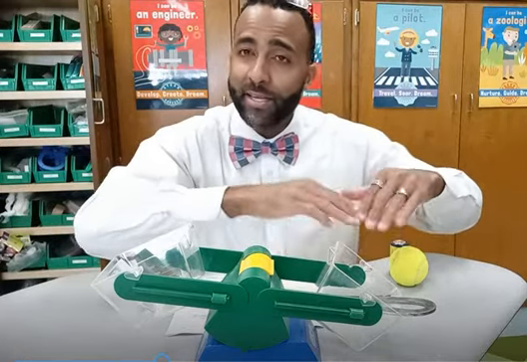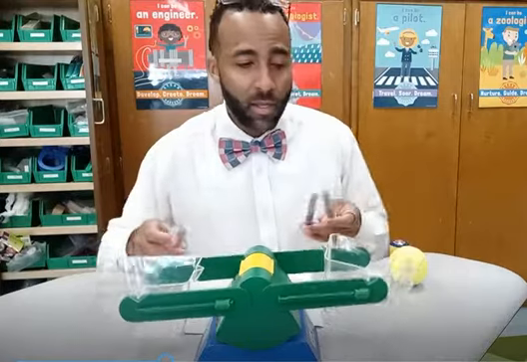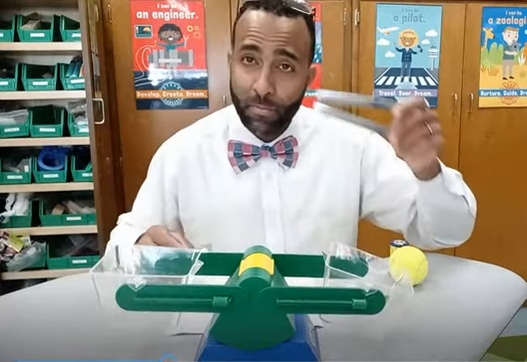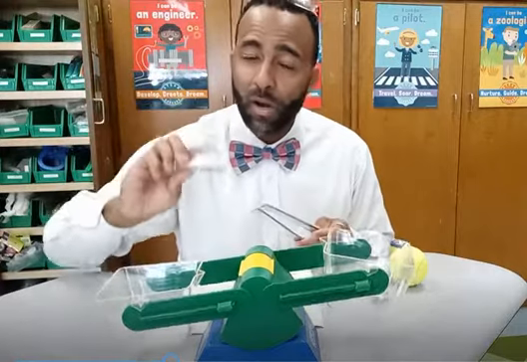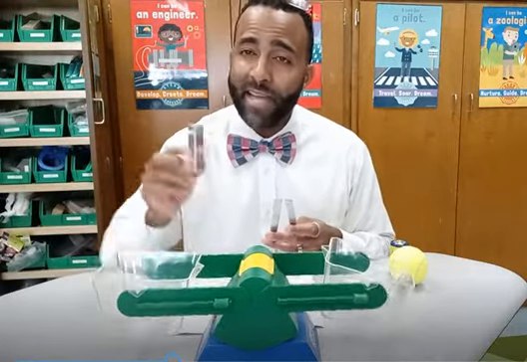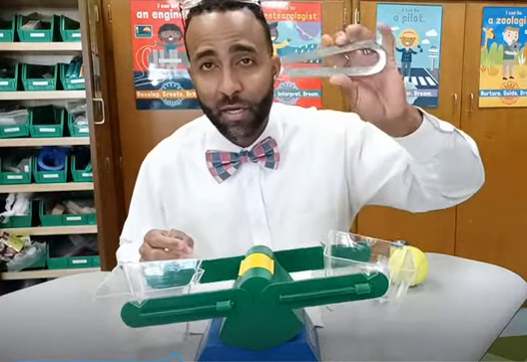So the horseshoe magnet stayed down. That means if I was to make a comparison, I would say that the mass of the horseshoe magnet is greater than the mass of the prism, or I could also say that the mass of the prism is less than the mass of the horseshoe magnet.